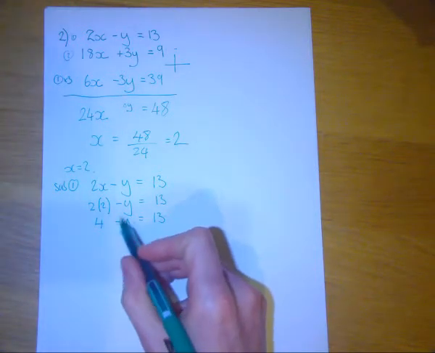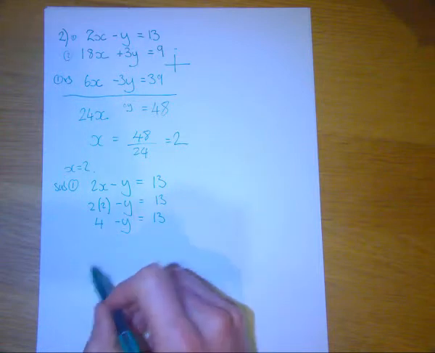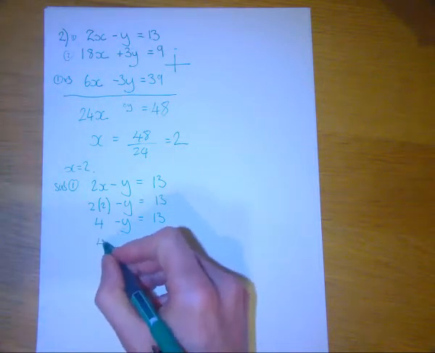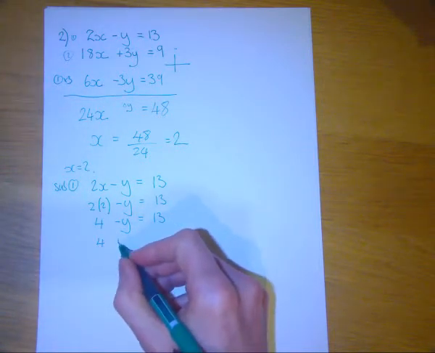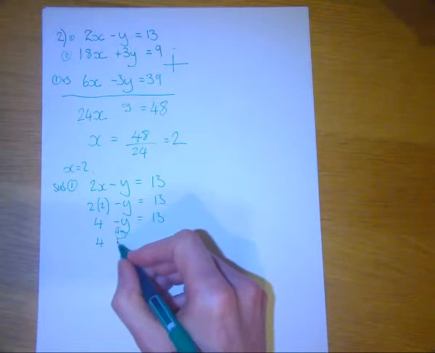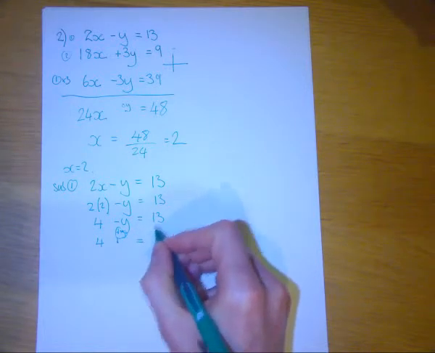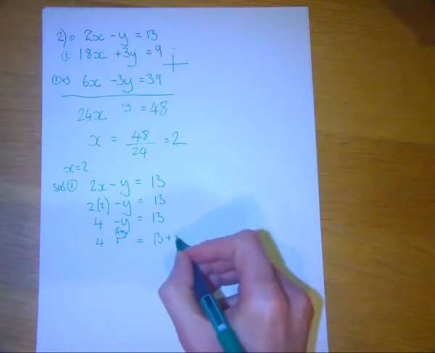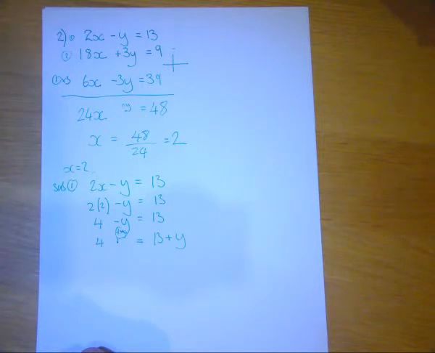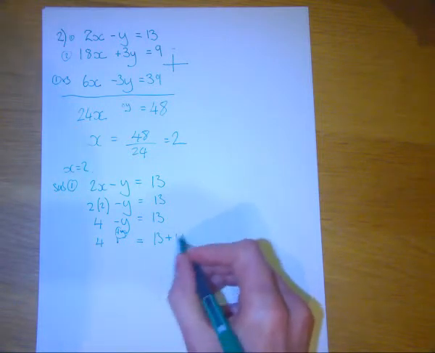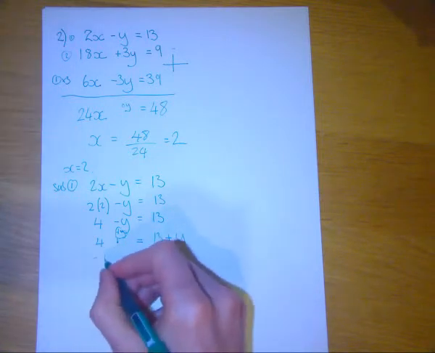If I want to get rid of that minus y, I could add a y to each side. So I get 4 plus y will give me nothing, equals 13, add y. And I want to get this y by itself, so I could take 13 from both sides.